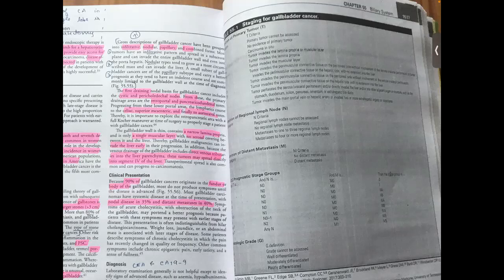So T3 is very important. T3 is the involvement of the liver. So it perforates the serosa, directly invades the liver, and or one other adjacent organs such as stomach, duodenum, colon, pancreas, omentum, or extrahepatic duct. So liver with one extrahepatic organ is T3. T4 is main portal vein, hepatic artery, or two or more extrahepatic organs. So that is T4, very important. Main portal vein, hepatic artery, two or more extrahepatic organs.